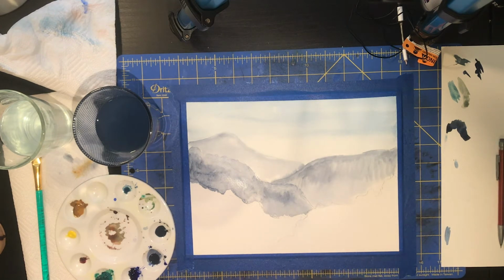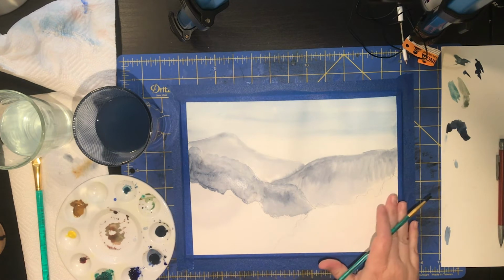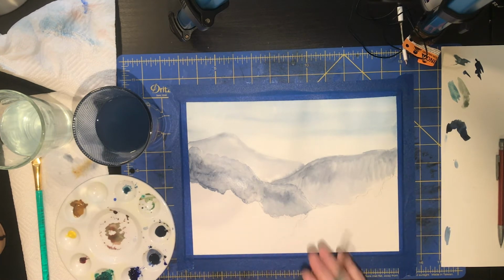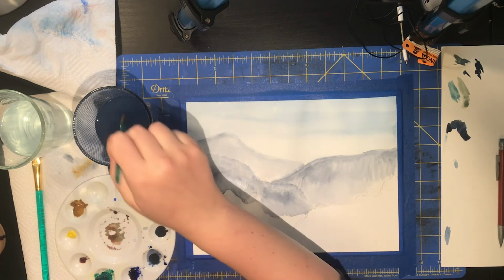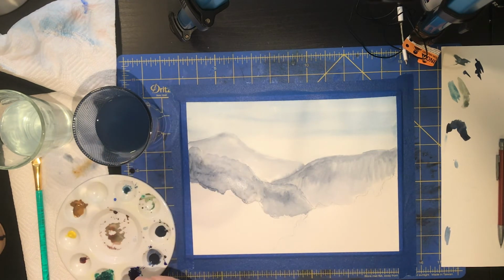All right, now I want to work on the foreground. Now the foreground is a totally different color altogether. For the foreground color, we're going to mix a very light green. We're going to mix the lightest color that we would see in the foreground, which is like a springy grass green. So we're going to take our Viridian.